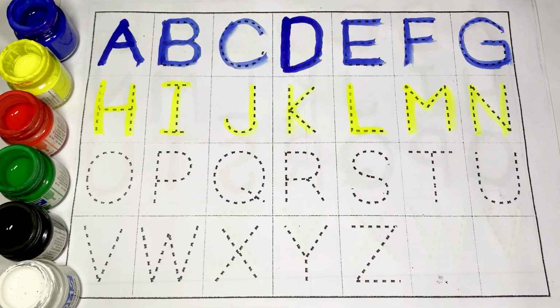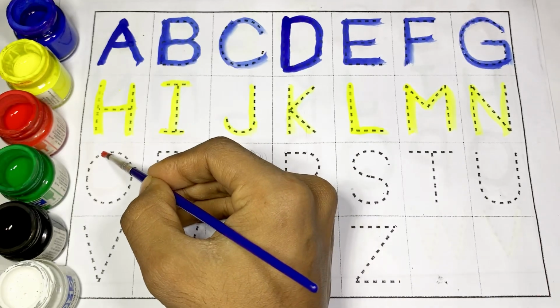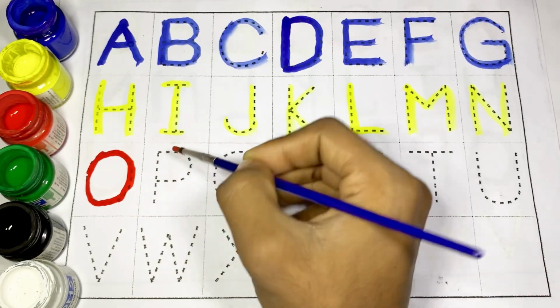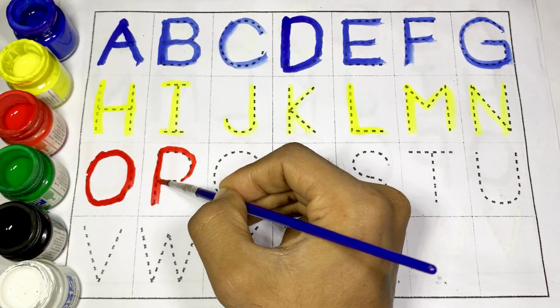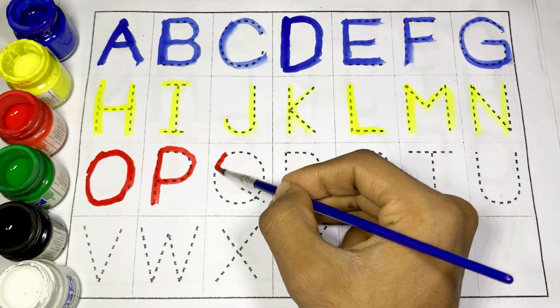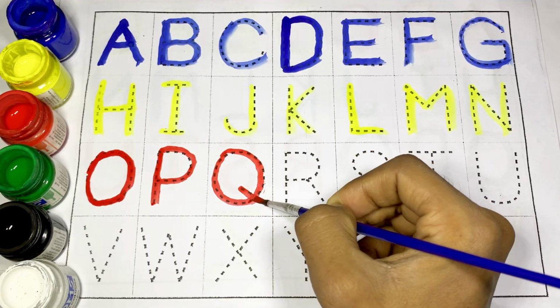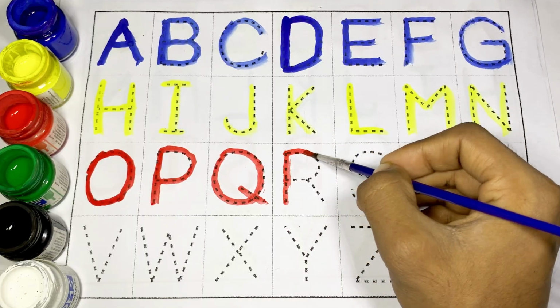Draw the alphabet O, and use red color. P for parrot, P for penguin. Q for queen, Q for quill. R for rose, R for rice.